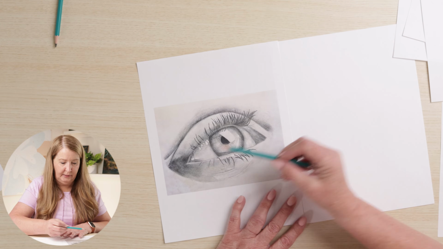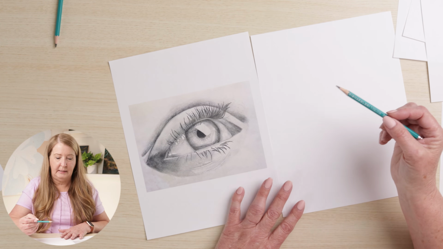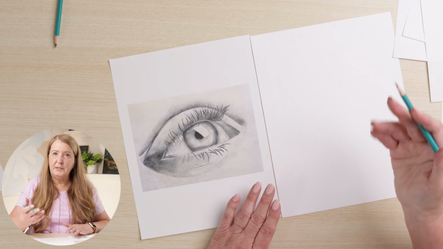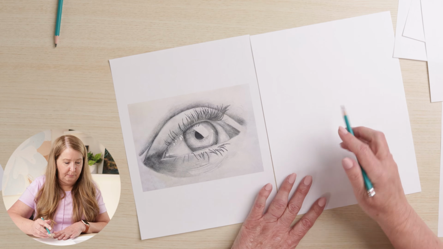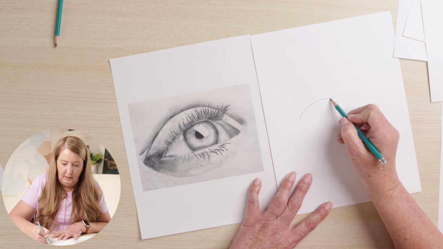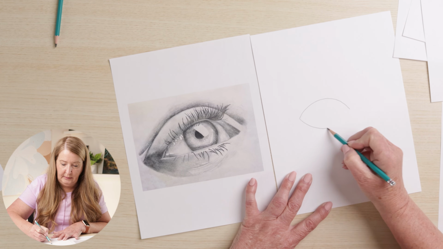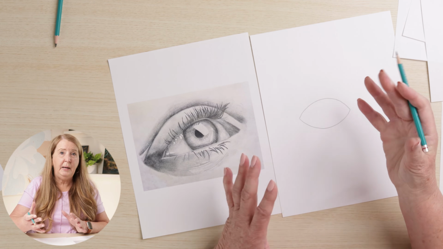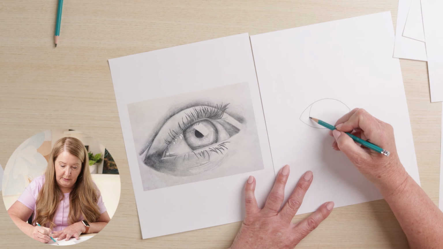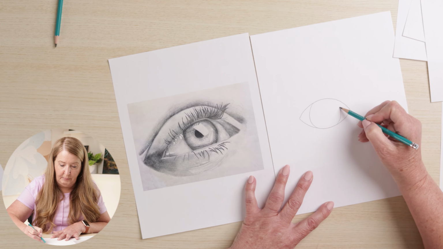There's the highlight in there and everything. There's a lot of detail in there. When we draw an eye, it's very easy to draw just a very basic football shape. We'll just draw a football shape like this. And then we know it's round, so we'll draw a round circle that's kind of covered by that football.